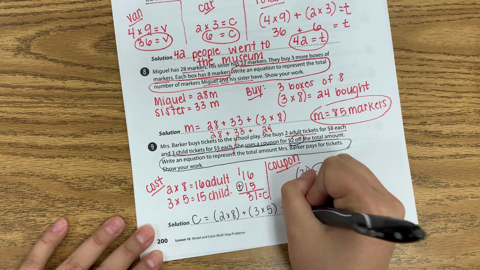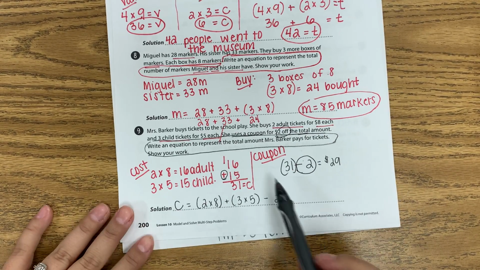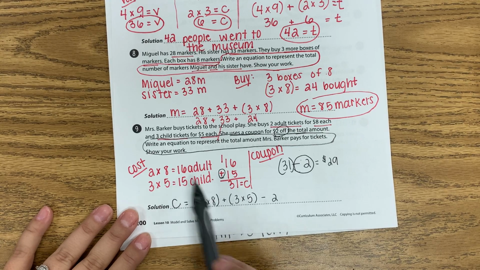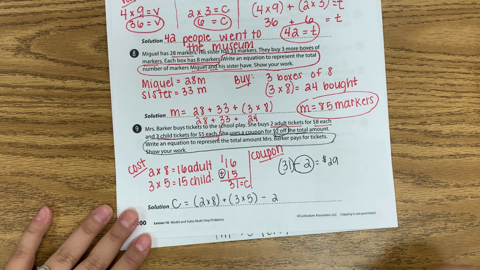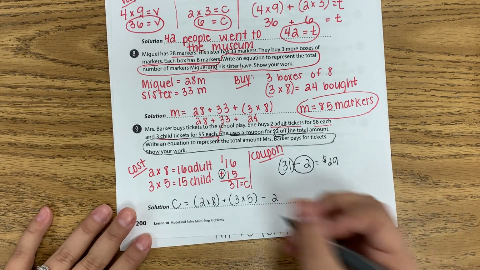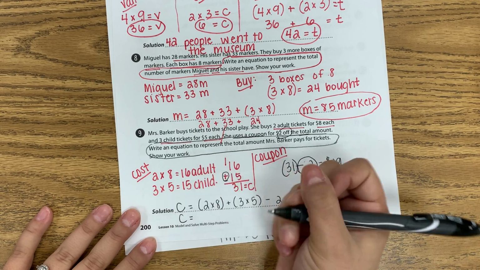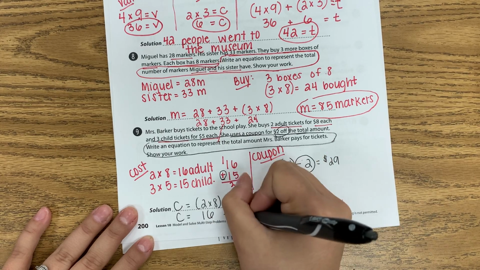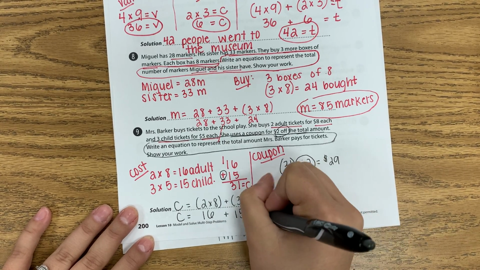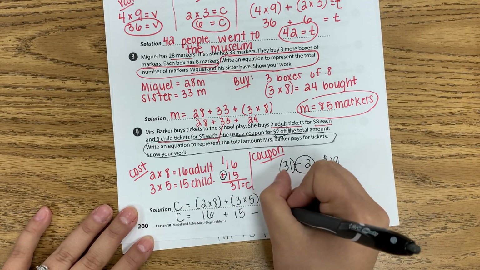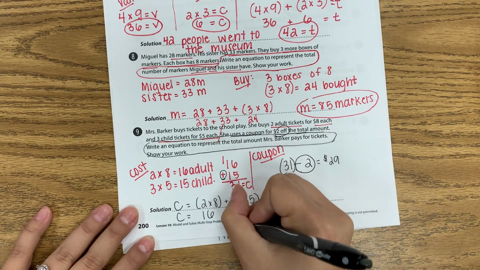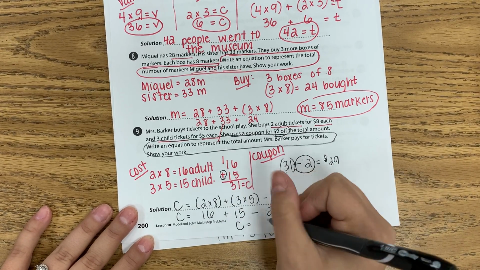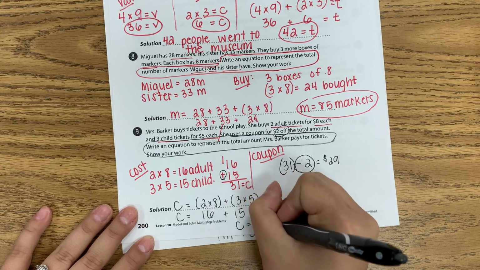minus the 2, right? So again, friends, we're just pulling out the math we did for each step to write our equation, and then to solve for the 29, we would do the same thing. We would solve 2 times 8, which we already have is 16, plus 3 times 5, which we know is 15, minus 2, okay? And then that's how we get the cost is $29.